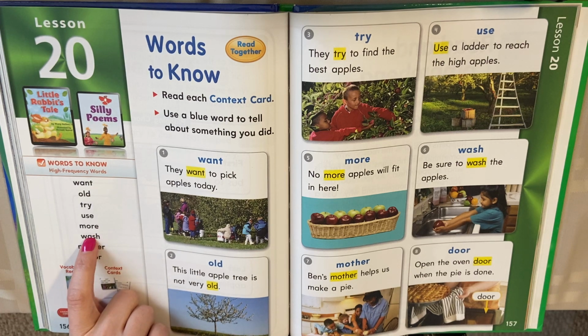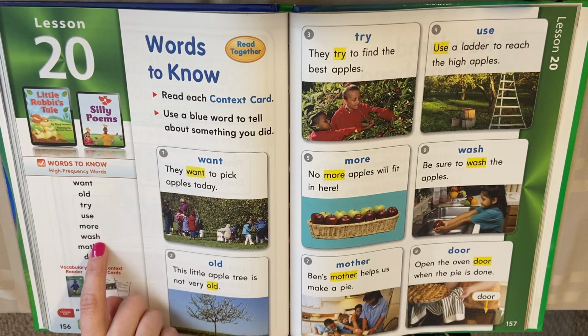Wash. The A in wash doesn't really sound the way you would think. It's not wash, no, wash. It has our SH blend at the end. Shh.